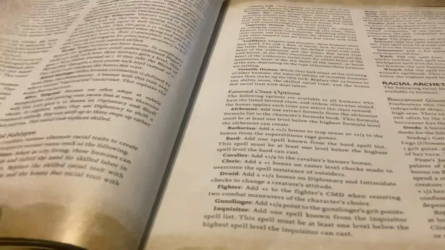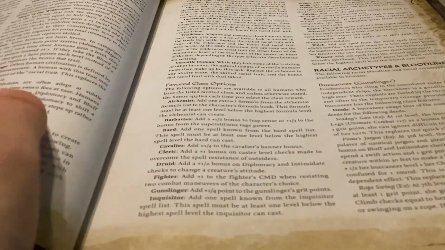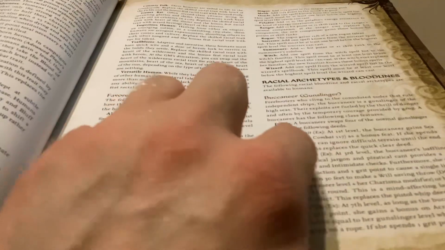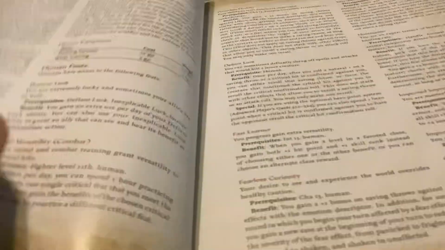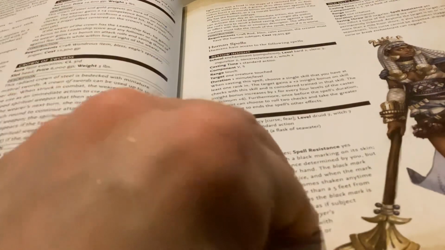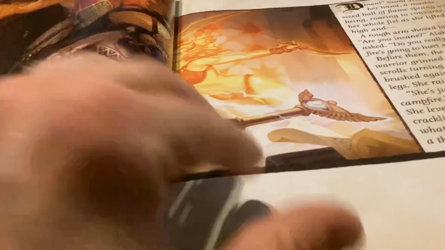So the core races finish off with the humans, and again the same kind of overview for them. They have favorite class options, racial traits, archetypes, and you can do bloodlines too in here. After this it also gets into the usual feats and then magic items as well. And of course, then in chapter 2, you actually get into the featured races.